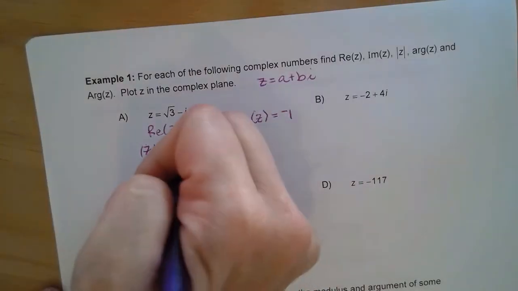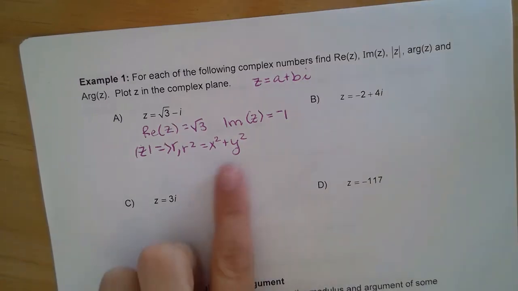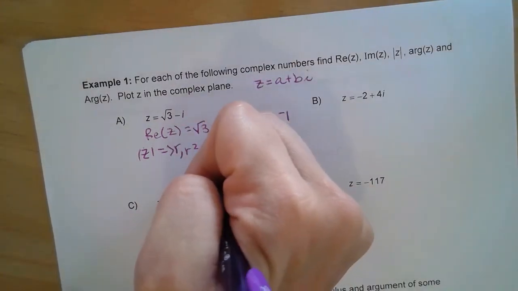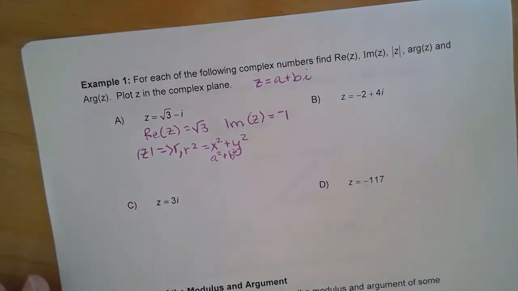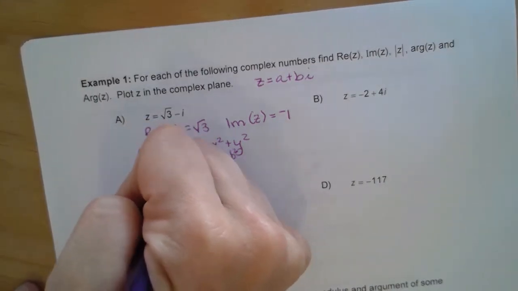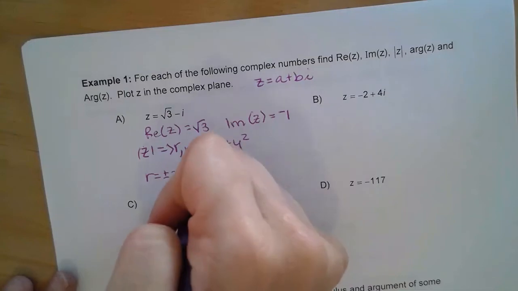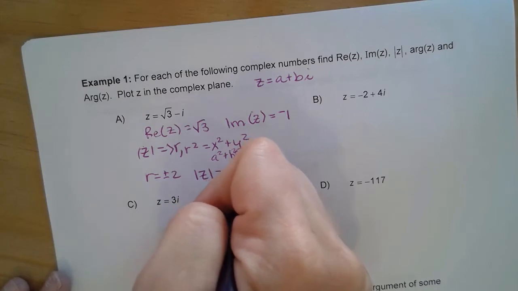It comes from the radius that we could find from an x, y coordinate, doing our right triangle. But in this case, of course, this is going to be a squared plus b squared. Now, if we were to actually place the square root of 3 and -1 in, we would end up with r equaling plus or minus 2. But we know that r has to be positive, so our modulus is 2.